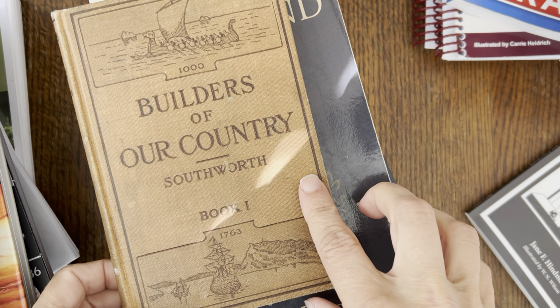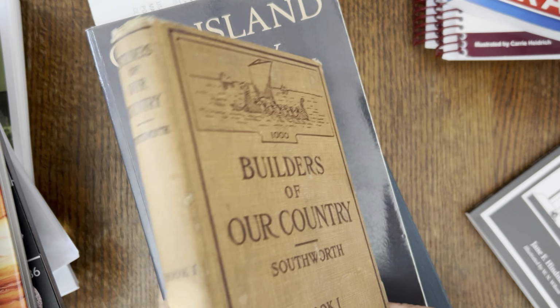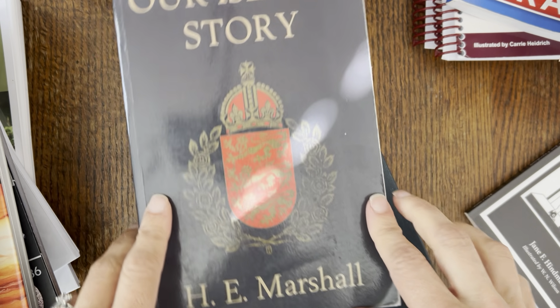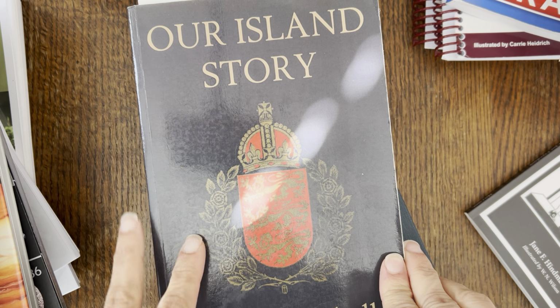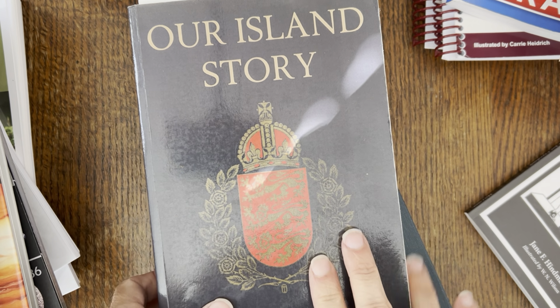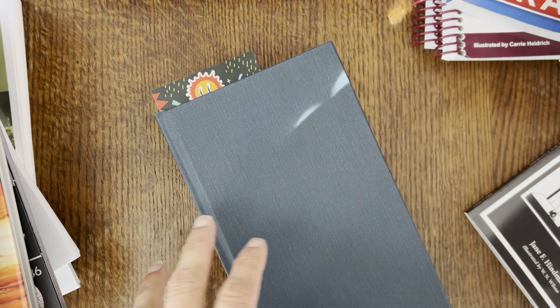Builders of Our Country by Southworth. This is an American history book. And this is, I think, like a first edition. So very exciting. Got that on eBay. Our Island Story by H.E. Marshall. This is like a history of England taught in narrative form. My kids love it. It's like every single Charlotte Mason based approach's spine.